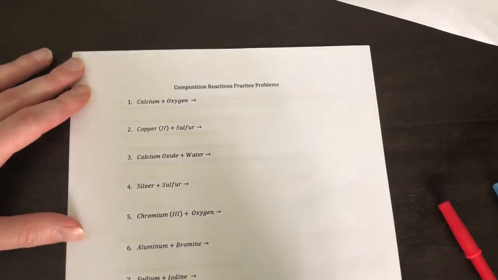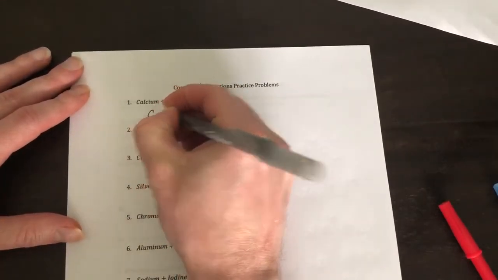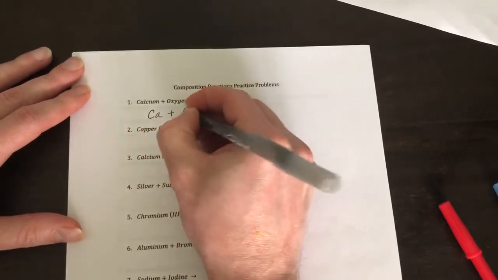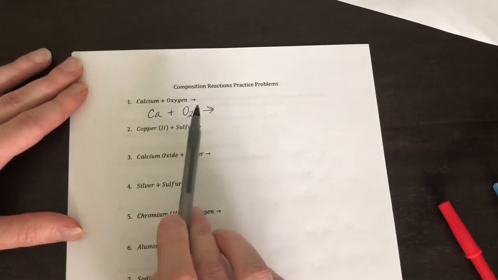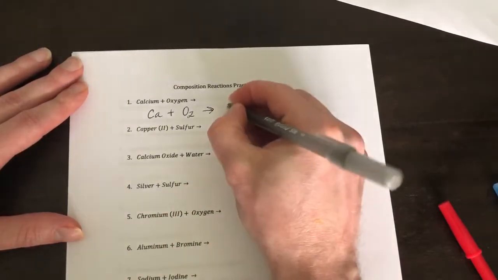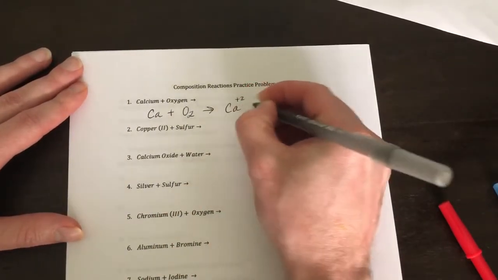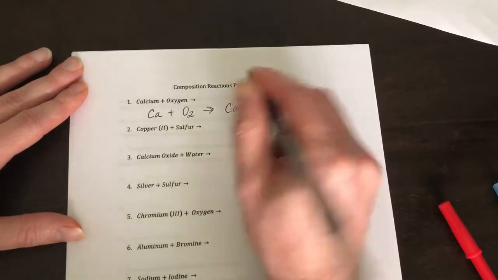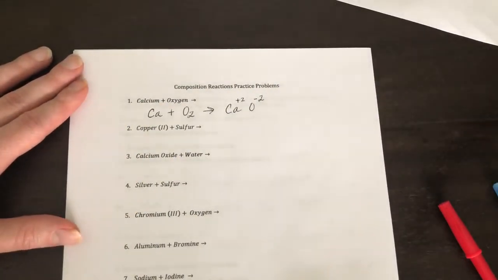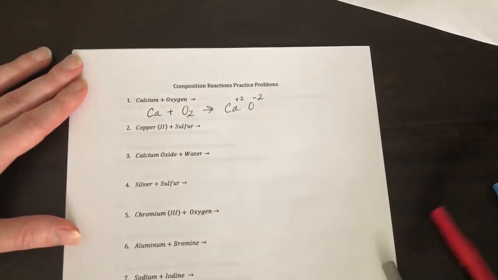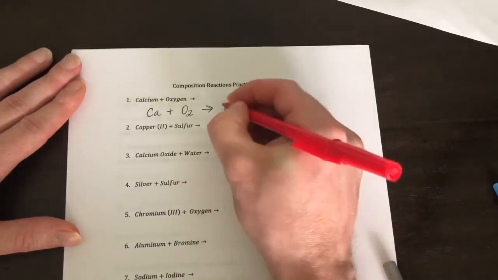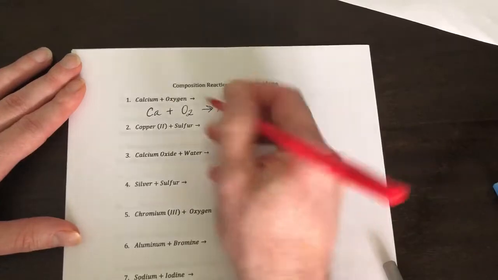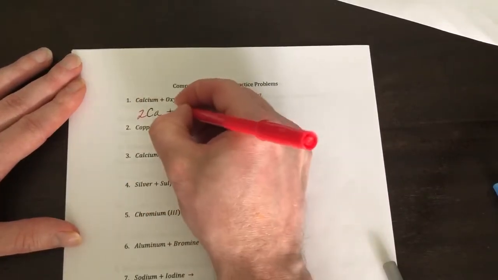Okay, so the symbol for calcium is Ca. Symbol for oxygen is O2. Now, a metal plus oxygen is going to give you a metallic oxide. So Ca has a +2 charge, oxygen has a -2 charge. There's no need to crisscross because they're equal and opposites. Okay, so 2 oxygens on this side, I need to get 2 oxygens on this side. 2 Cas, 2 Cas, and it'll be balanced.